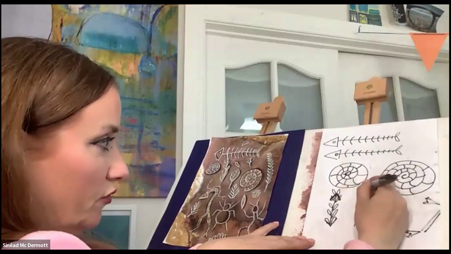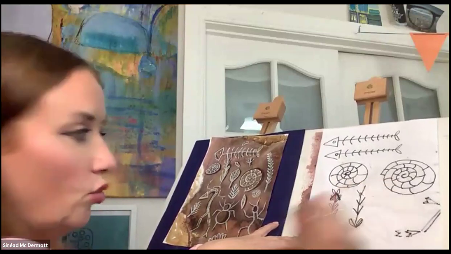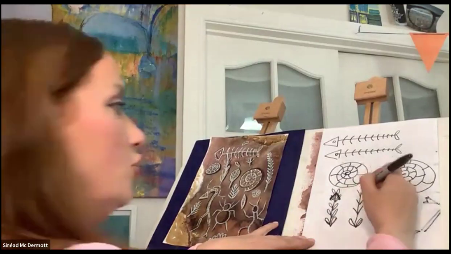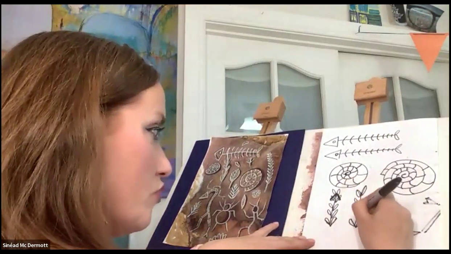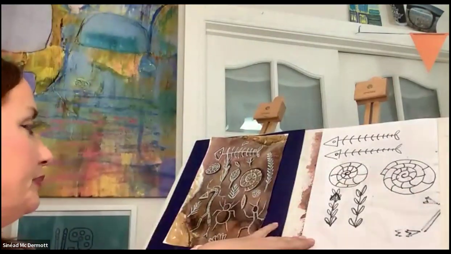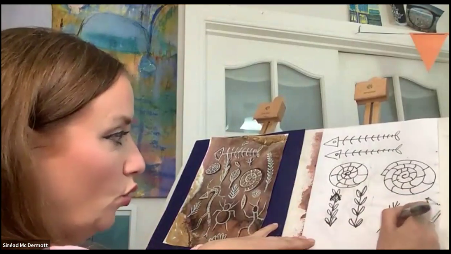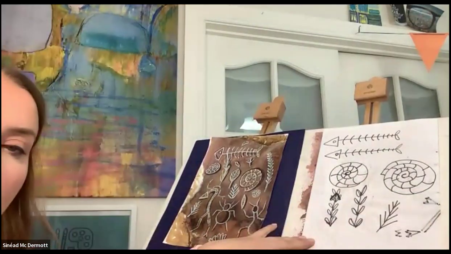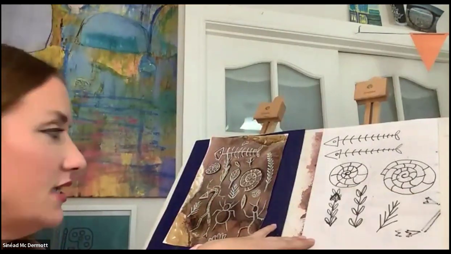So V, V, and then you can do a V the whole way up, and then you can make those into little leaves. Then you could do a line and just have V's going the whole way up. Obviously they're bigger at the bottom and they're getting smaller as they go up.